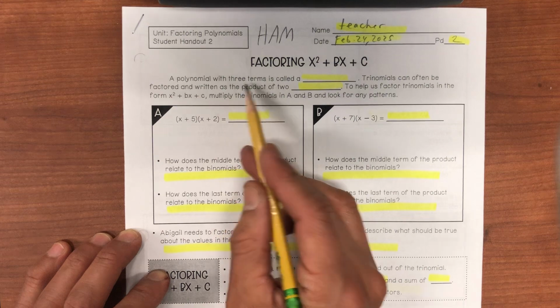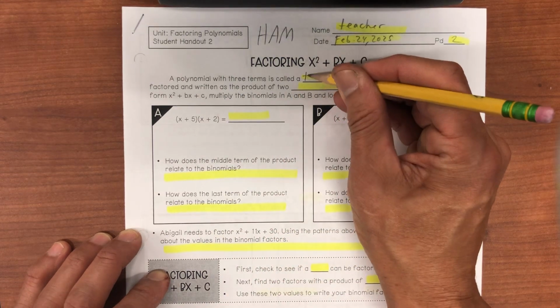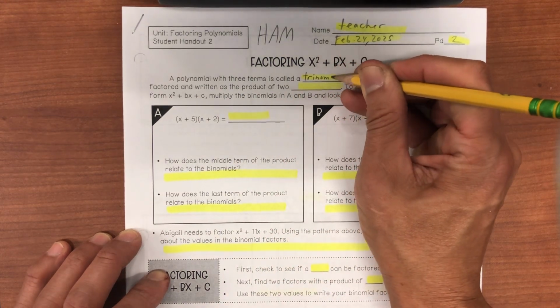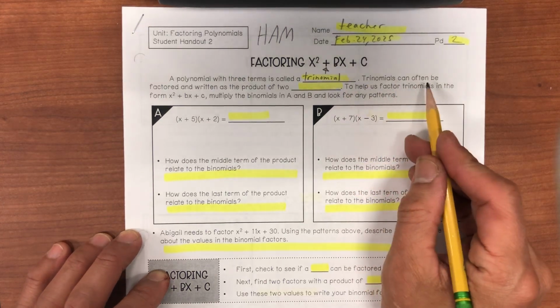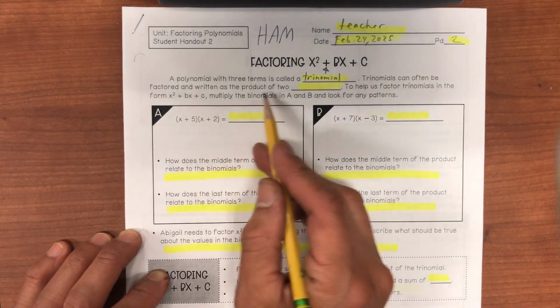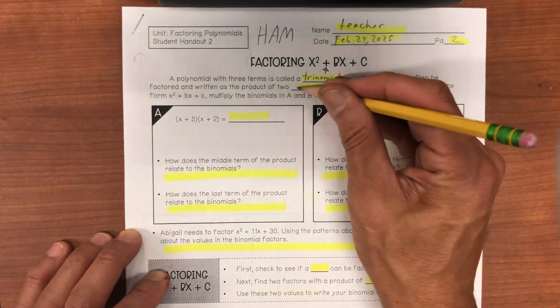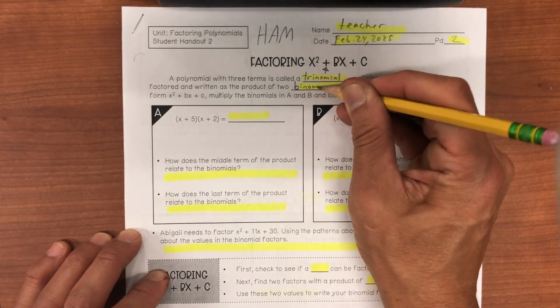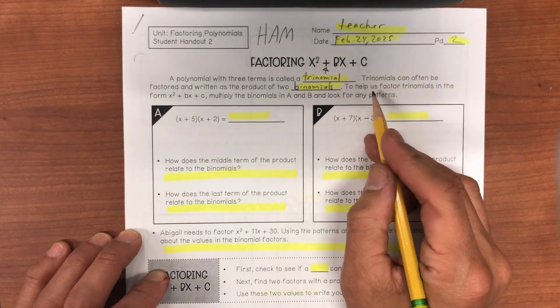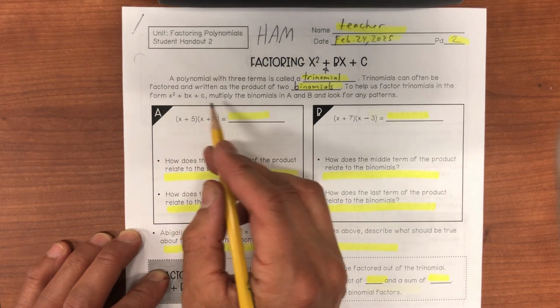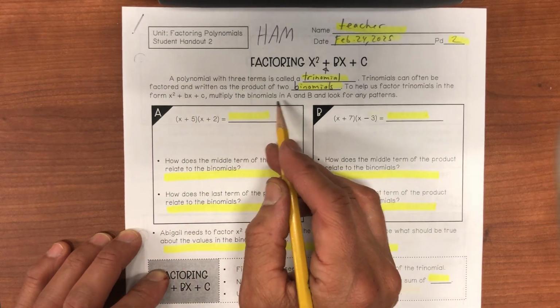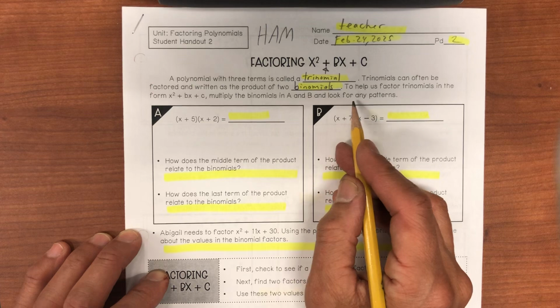A polynomial with 3 terms is called a trinomial, as shown above. Trinomials can often be factored and written as the product of 2 binomials. To help us factor trinomials in the form x squared plus bx plus c, multiply the binomials in a and b and look for any patterns.